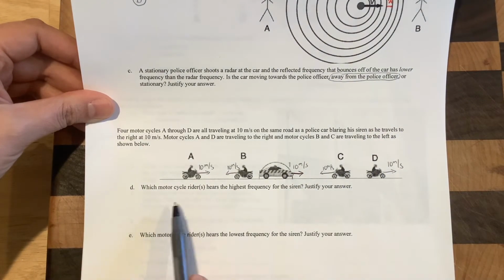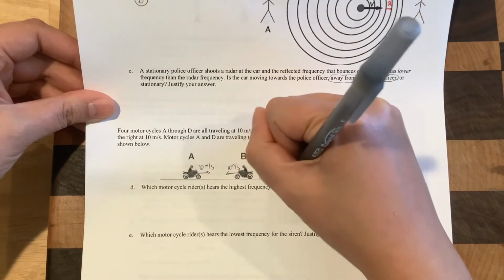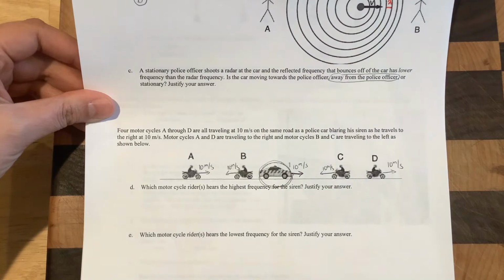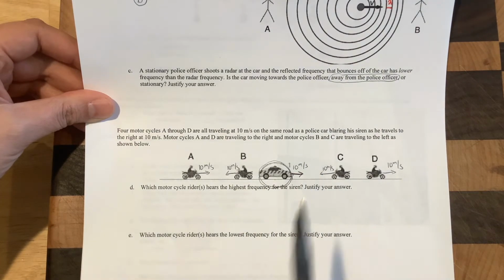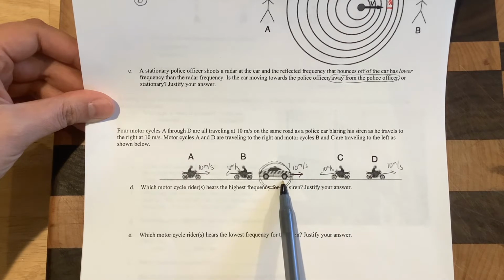Which motorcycle rider hears the highest frequency of this source? So this is your source. Well, if they're moving together, they hear higher frequencies. So C is going towards here, but none of the other ones.